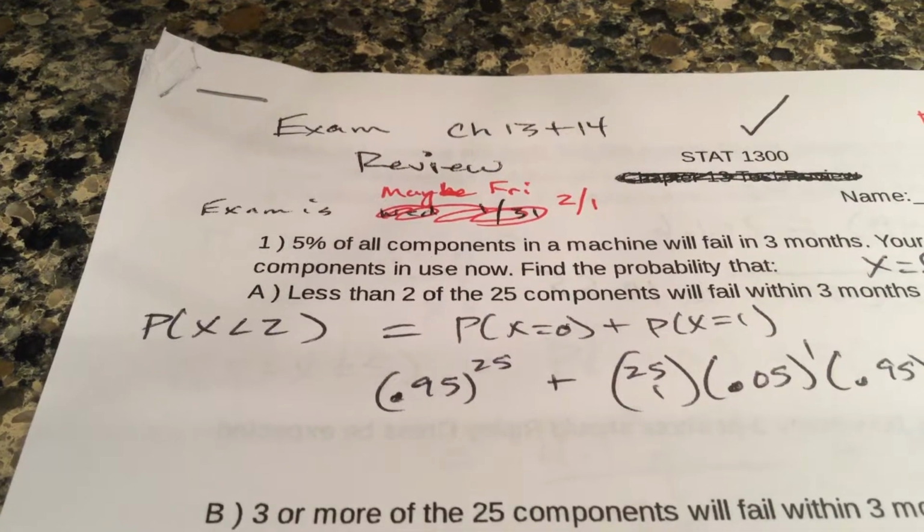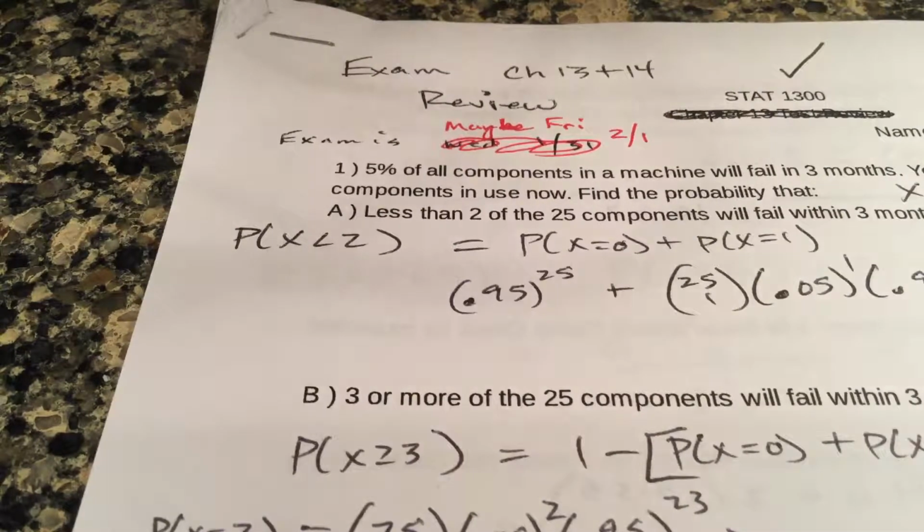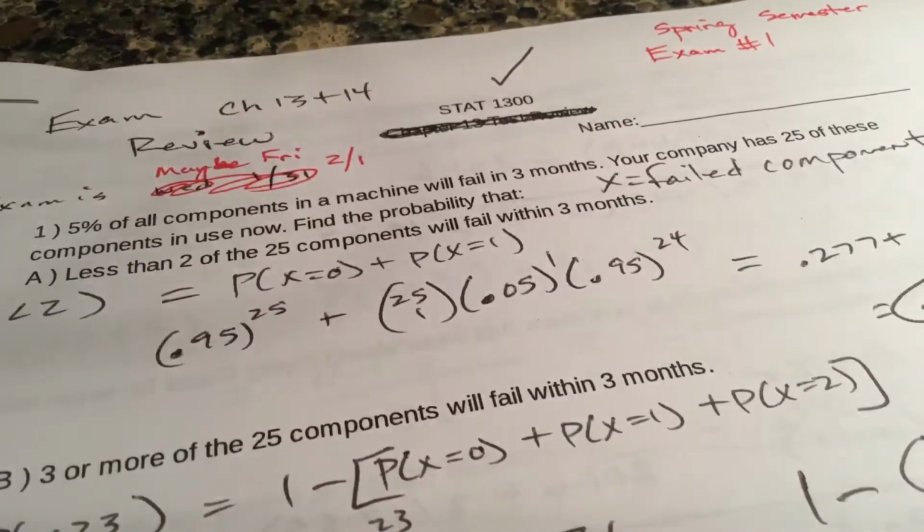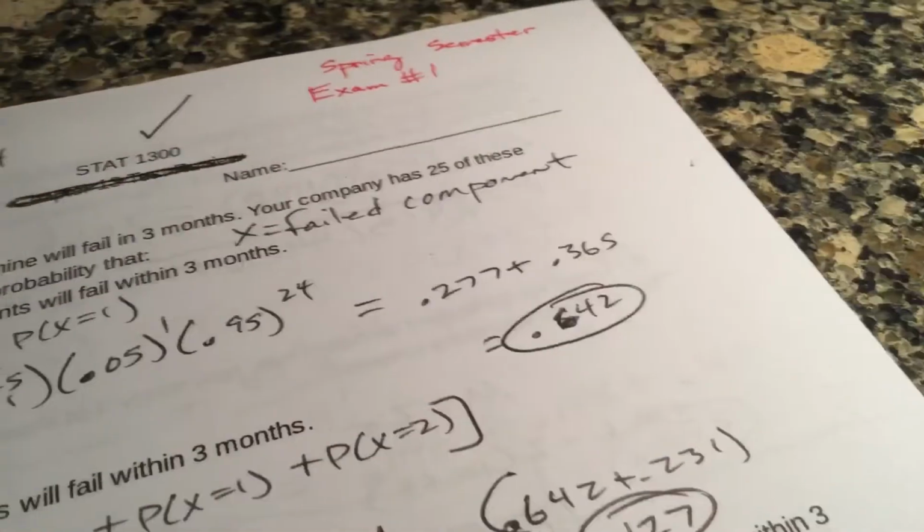Here you go. I'm just going to quickly go through these answers. And again, this video, guys, you should know what you're doing here. You just use this video to check your answers. So X is a failed component there. We're having to use the binomial. You got a really small sample size. Okay, so use the binomial.